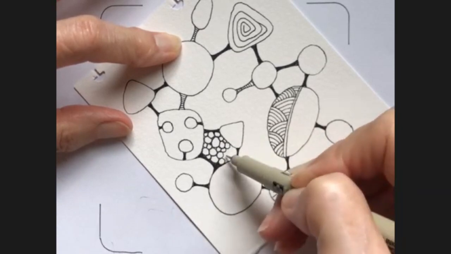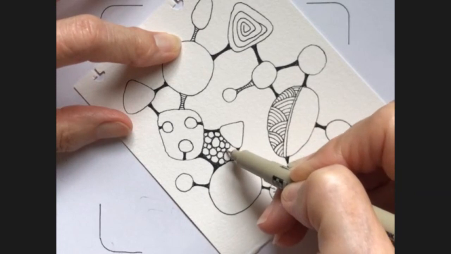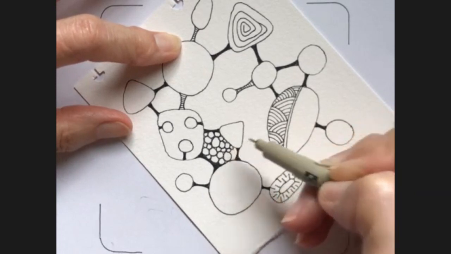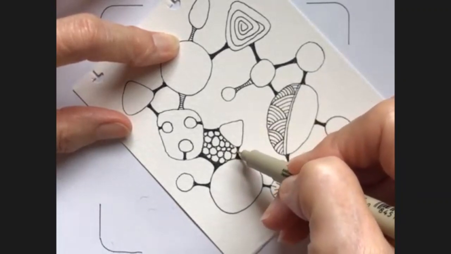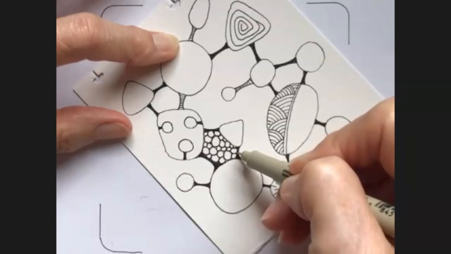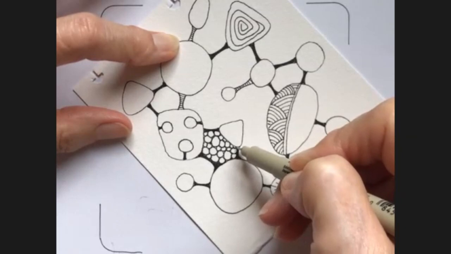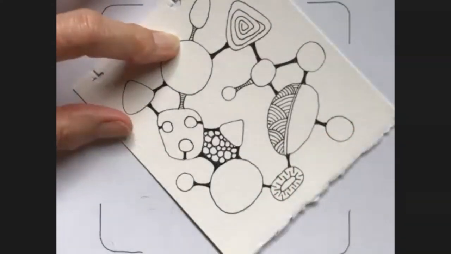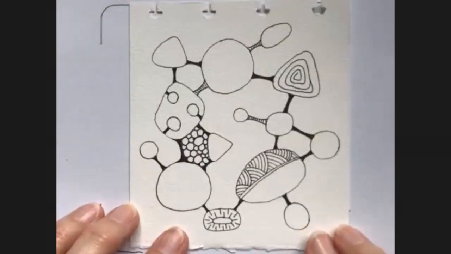And I think this one is really pretty if you add other colors to it. So you could make each one of these shapes a different color, whether you use watercolors or watercolor brushes or colored pencils, anything that you'd like to use.